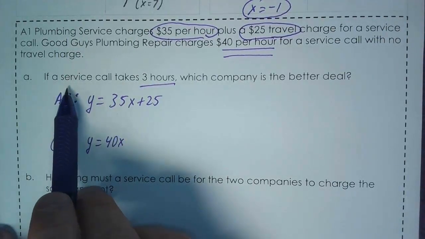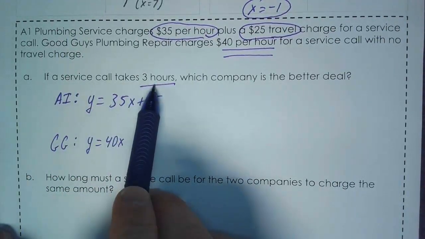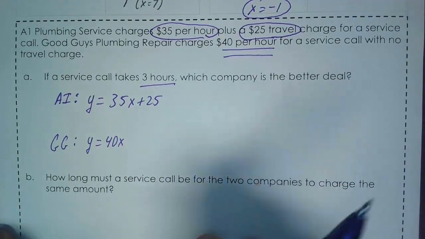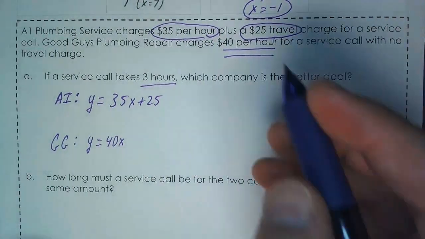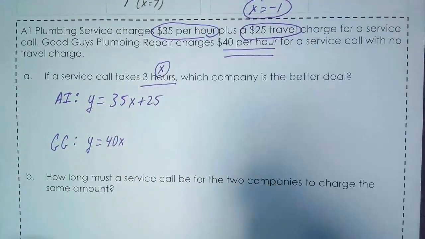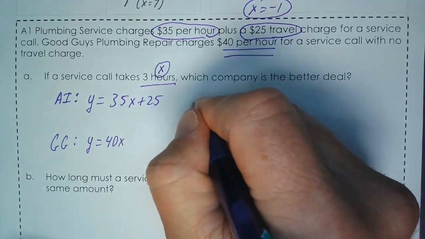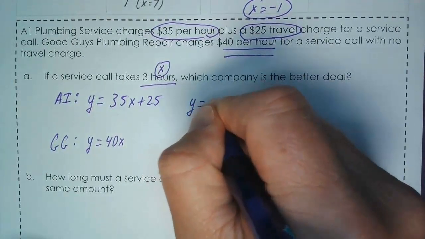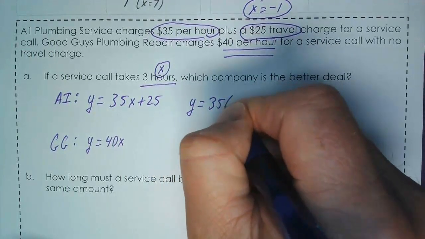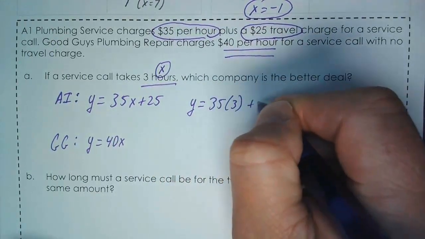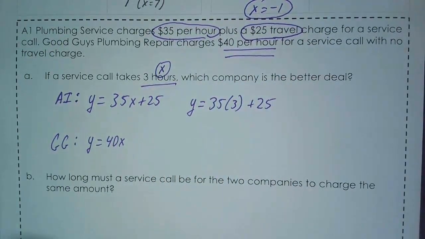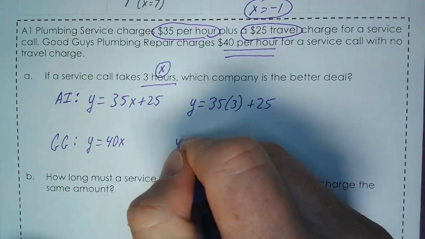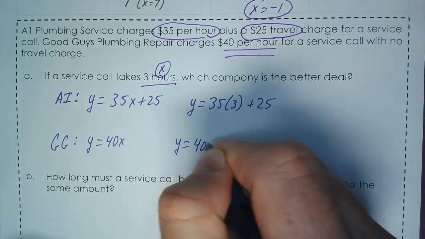The first question says, if a service call takes 3 hours, which company has the better deal? Well, hours is represented by our x. So I'm just going to plug in 3. I think I said 30, but it's 3 hours. I'm going to plug that in for that equation. I'm going to go ahead and plug it in here too for this company.